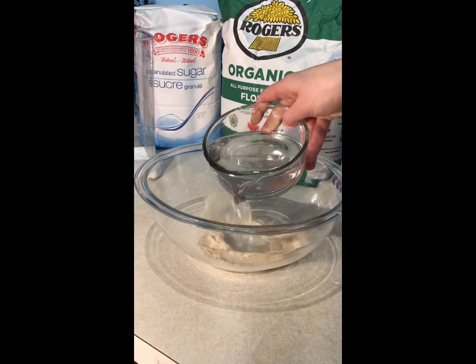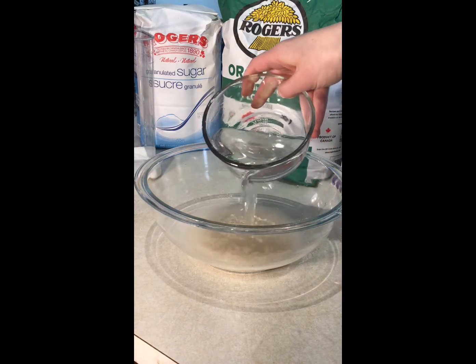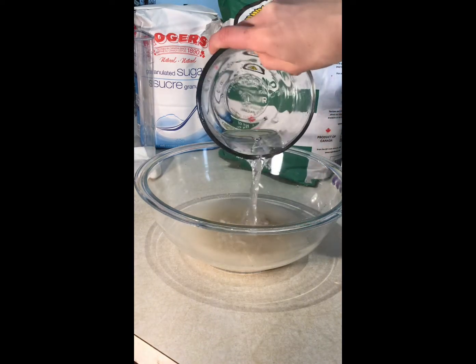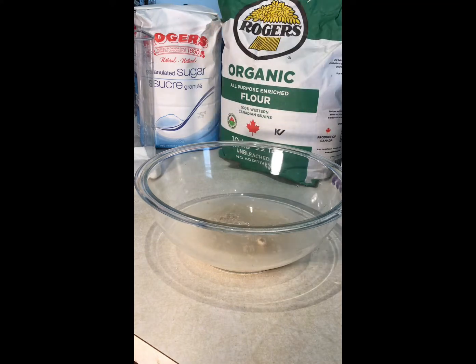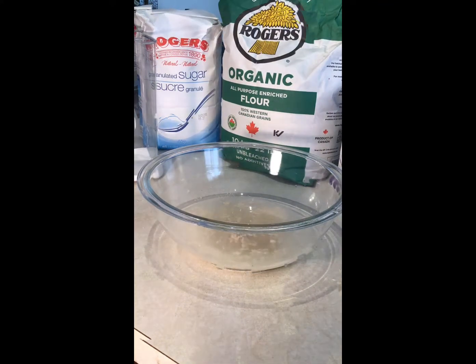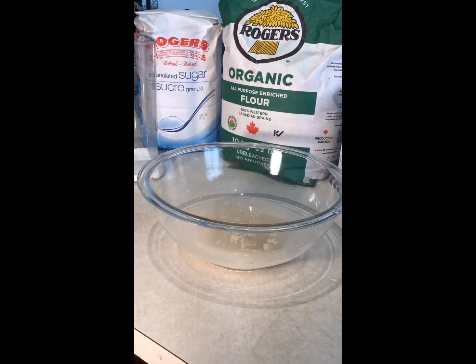Once I added the water to the sugar and the yeast, I let the 3 ingredients sit in the bowl together for 10 minutes. Here is a time-lapsed recording of the yeast reacting with the sugar and the water. After about 10 minutes, I felt the bowl and it was warm.